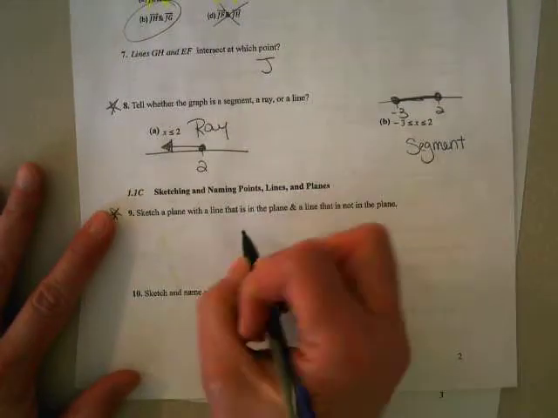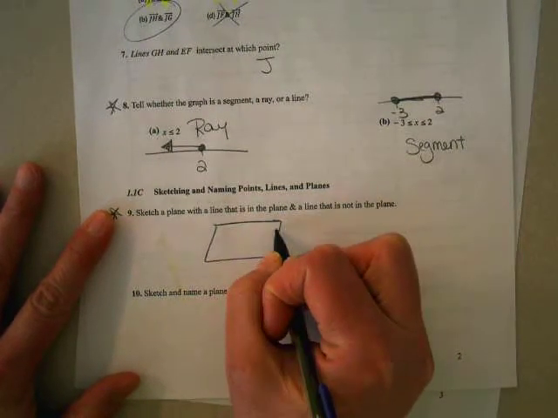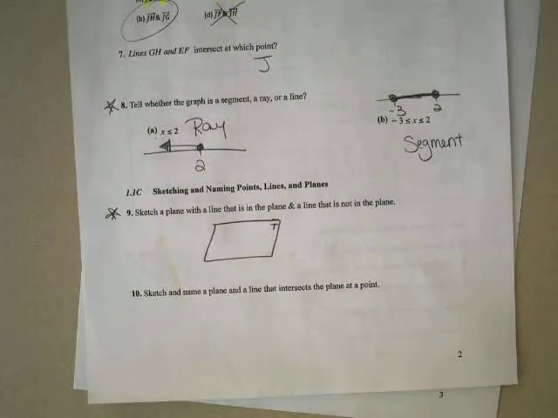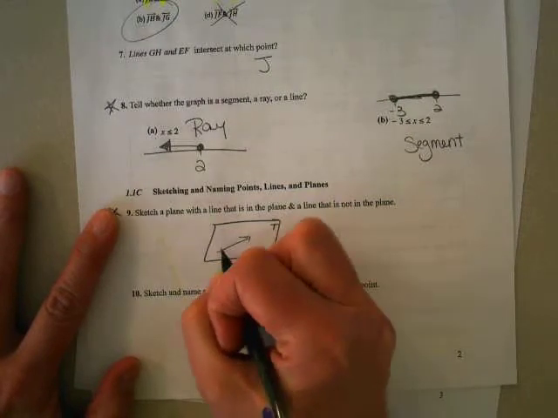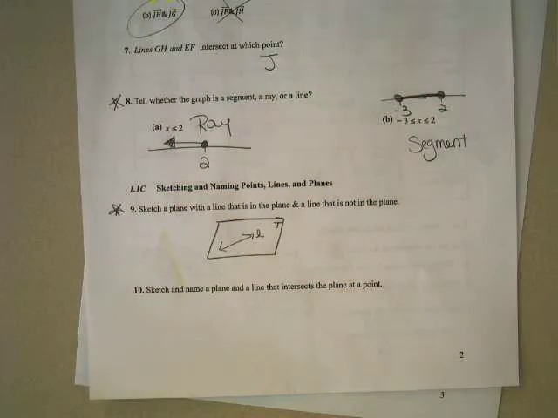Okay. I sort of think 10 is harder, but I can do both. Let's just do 9. Sketch a plane. So here's my plane. A line that's in the plane. You can call it whatever you want. Draw it whatever angle you want. And a line that's not in the plane.